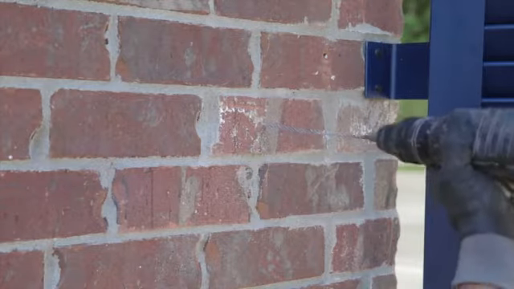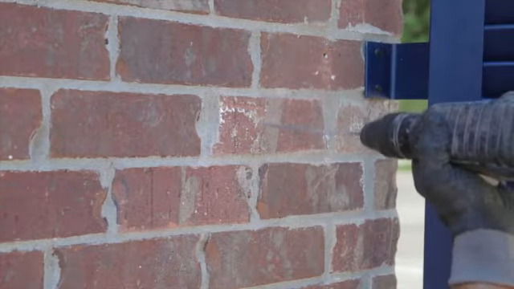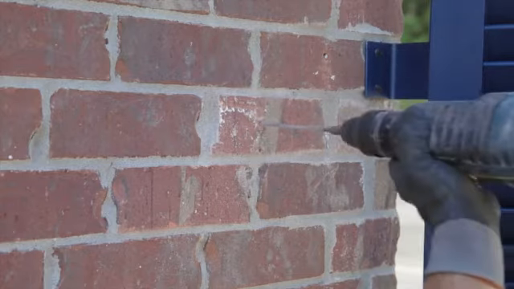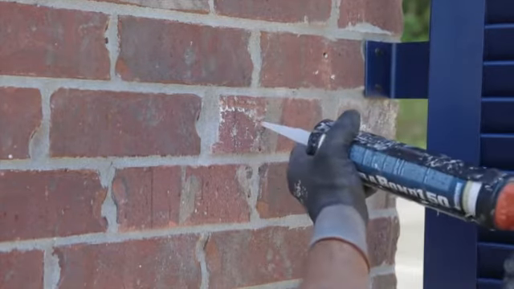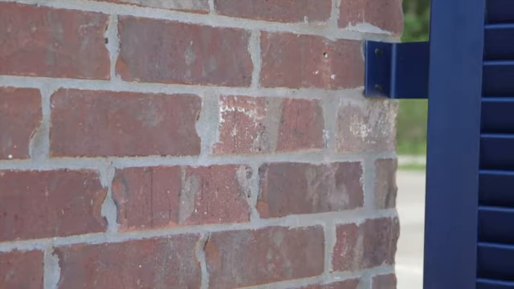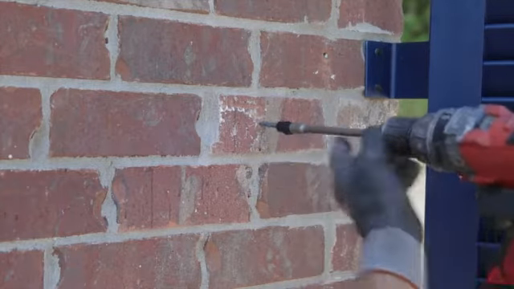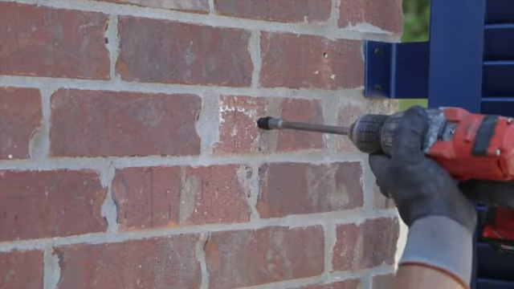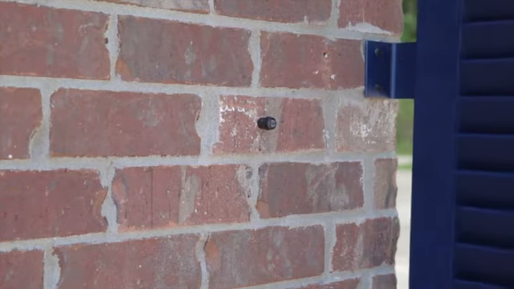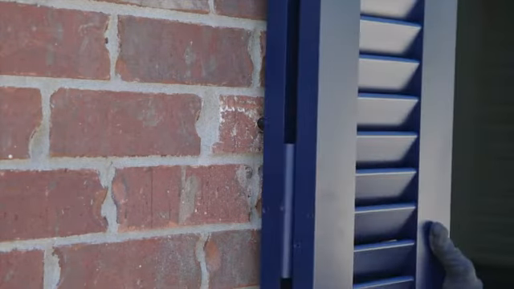Drill a hole through this mark, seal it with silicone, and fasten the bullet to the wall. Repeat this process for the opposite panel.